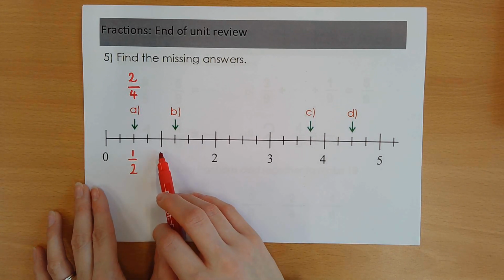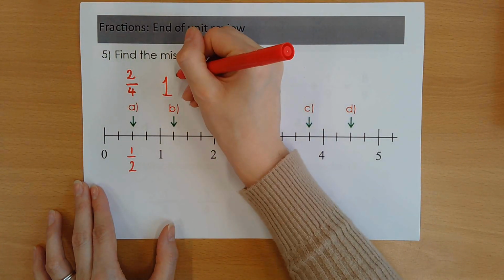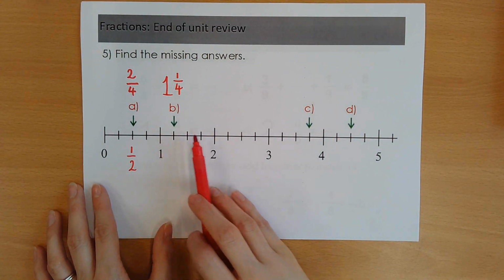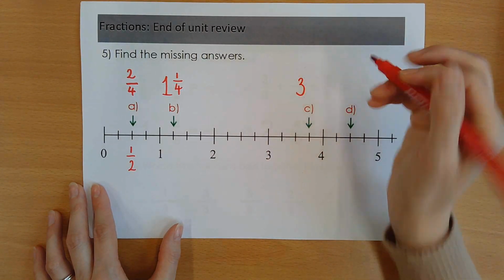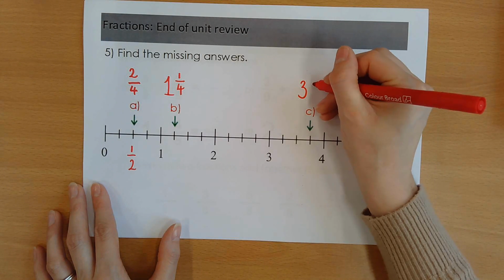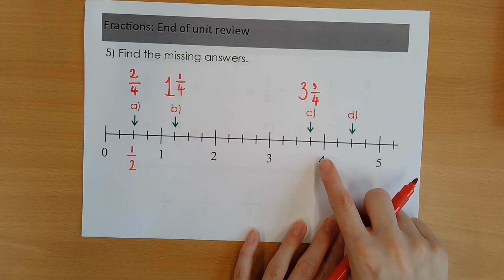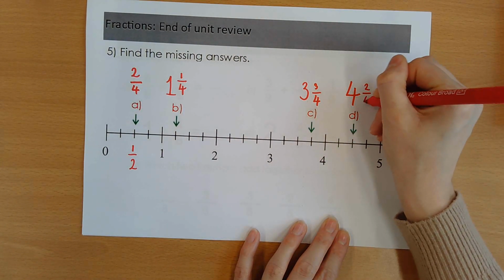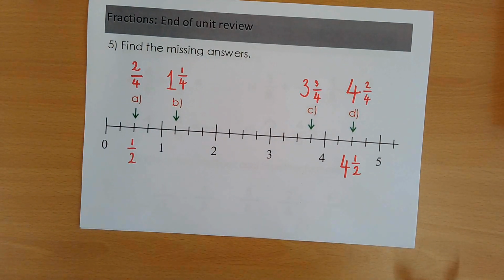For the next one, I have 1, so it's 1 and then it's the first line. So 1 and 1/4 should be your answer for that one. Okay, for the next one, if I go to C, I've got 3, so it becomes after 3, so that's 3 wholes. And then 1, 2, 3, 3 quarters. So 3 wholes and 3 quarters. Then D, I have 4, so it's 4 wholes, 1, 2, and 2 quarters. Well, you may have written that one as 4 and a half. There's also some different ways you might have written that.